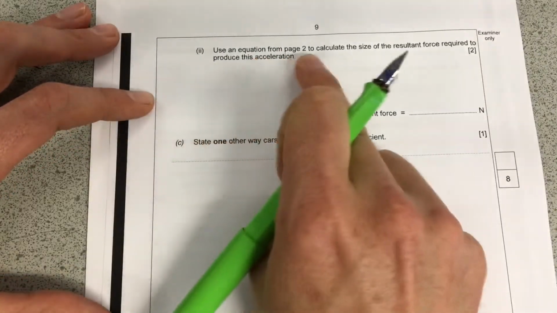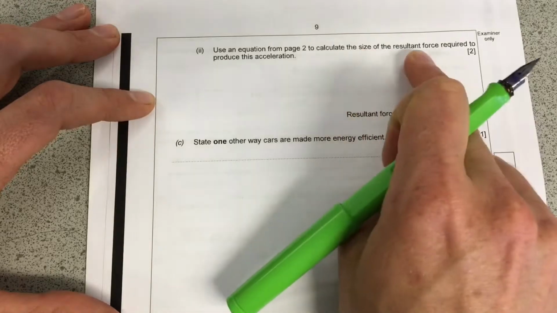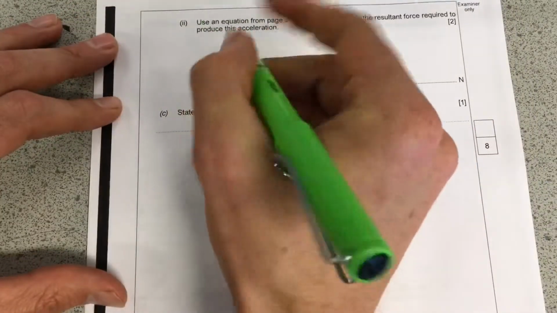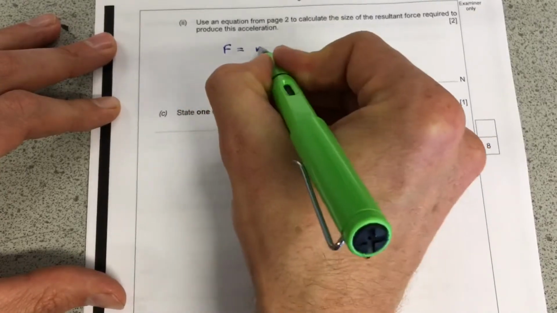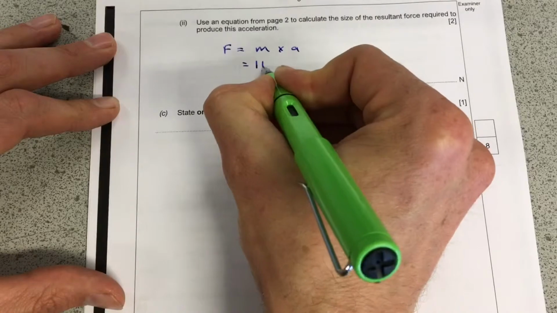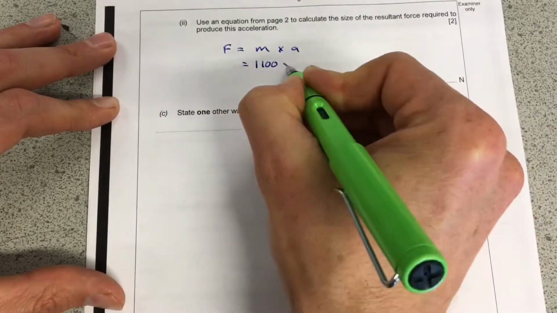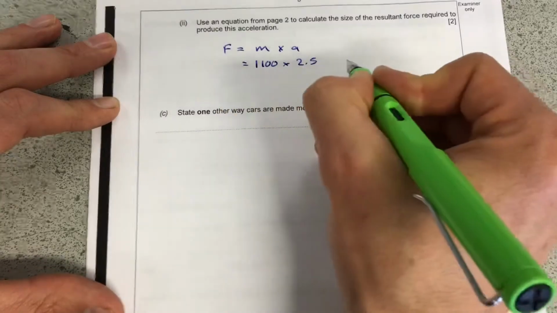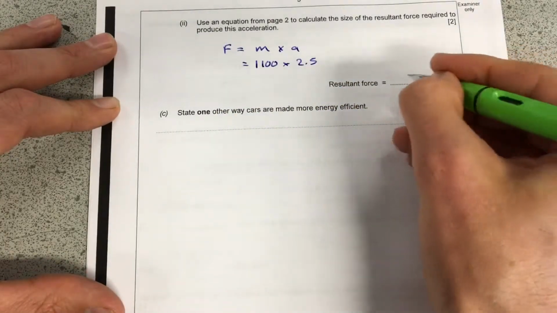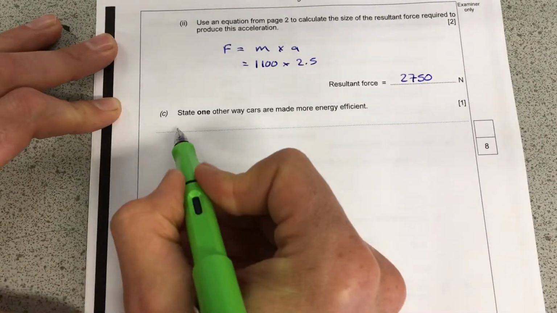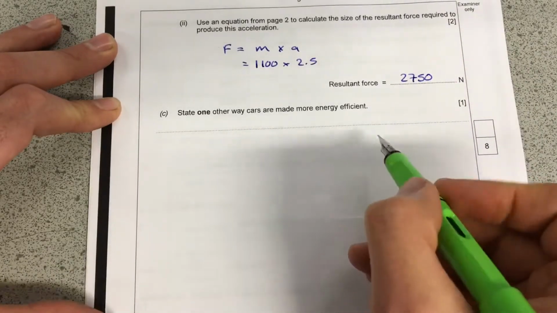And then we'll flip over for the end of the question, and it says, use an equation from page 2 to calculate the size of the resultant force. So if we nip back to page 2, we'll find an equation that says force is equal to the mass times the acceleration. So that's 1,100 times 2.5. This has come from the first part of the question again, and that's equal to 2,750.